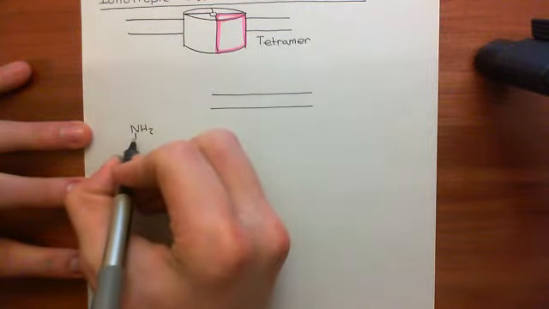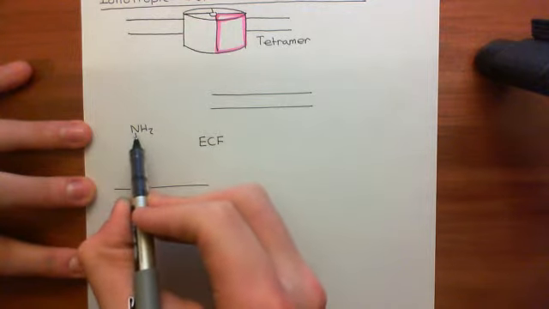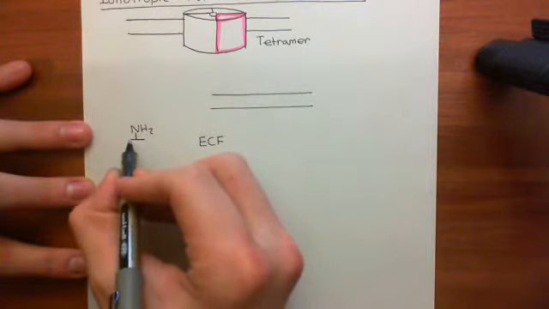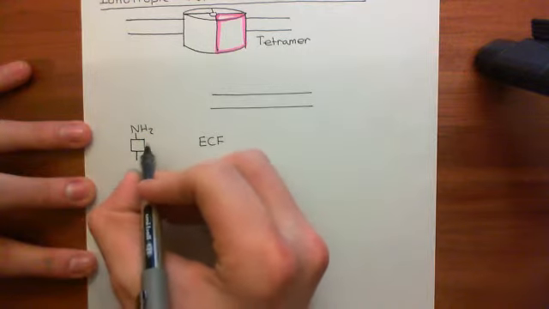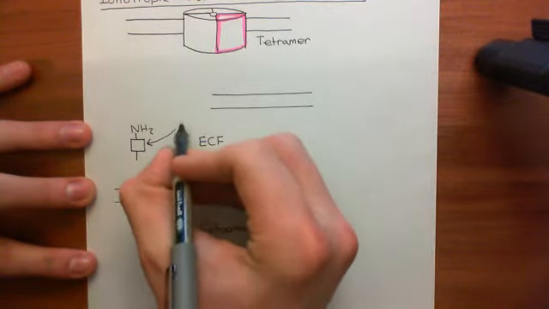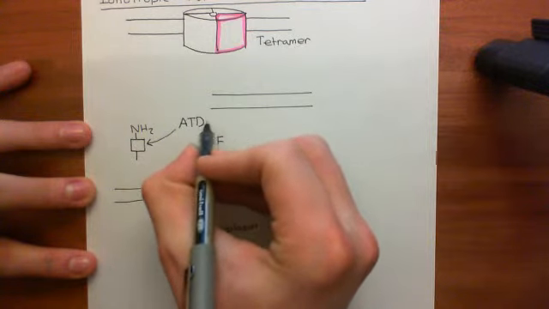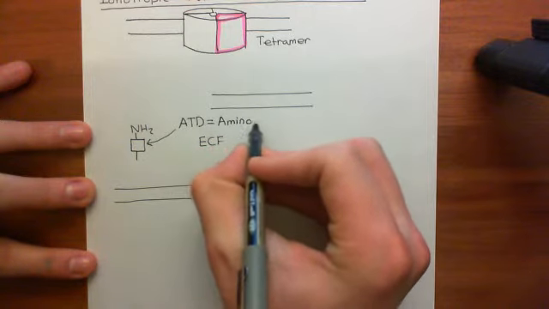Now, I'm then going to draw a line to represent a polymer of amino acids. So this little line that I've drawn here, this is amino acid after amino acid after amino acid, etc. Then you come across an important domain, which I'm going to box here. This box represents a domain that's often called the ATD. The ATD stands for the amino terminal domain.